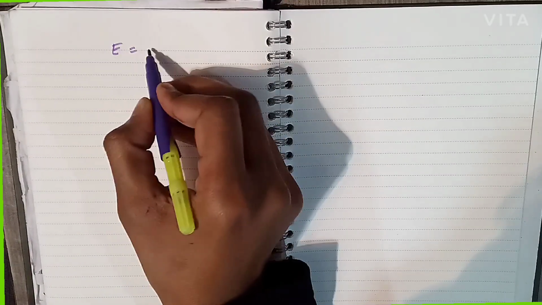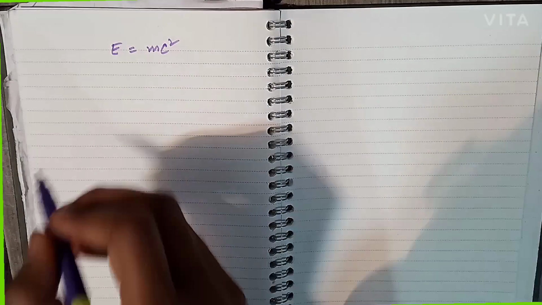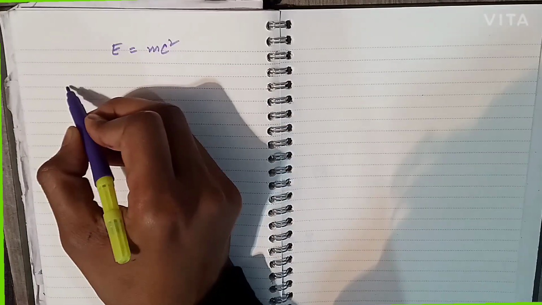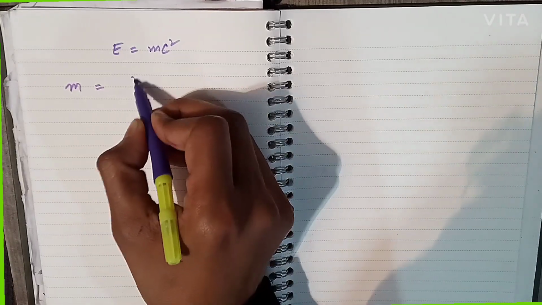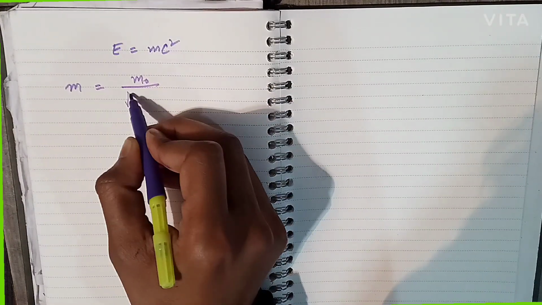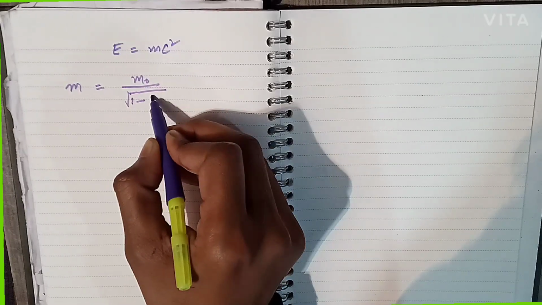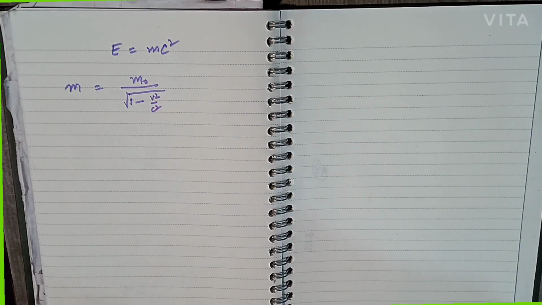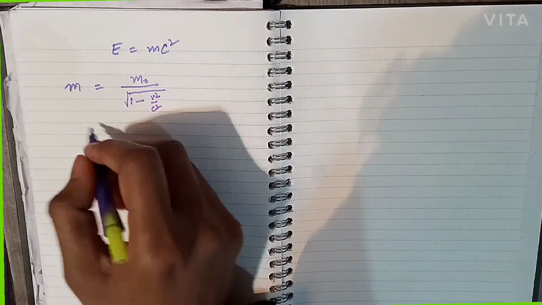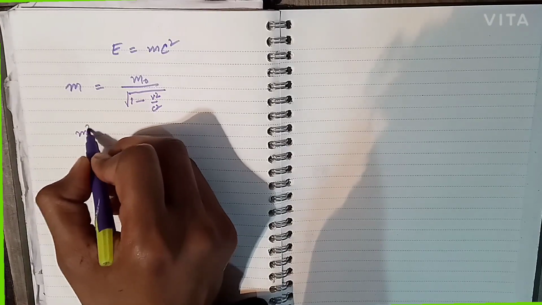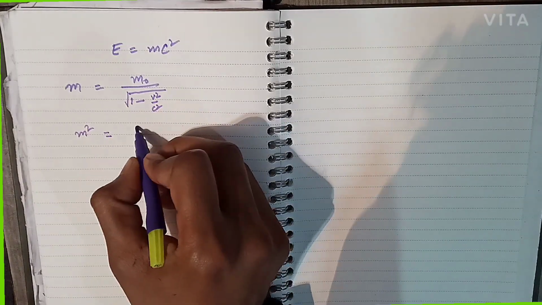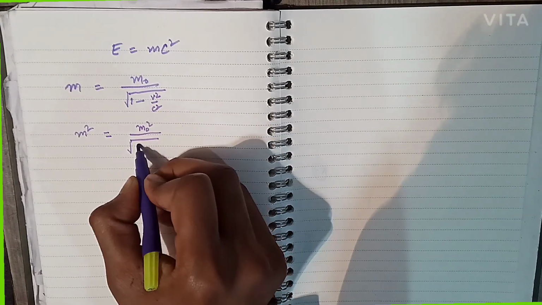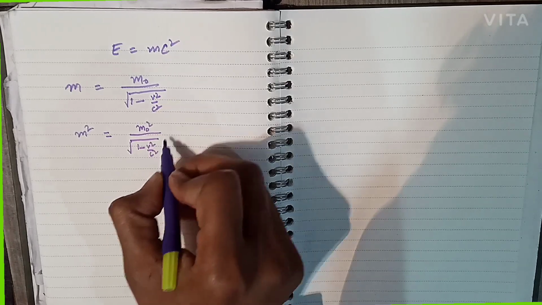E equals mc square. See the proof of this. It can be written like this: m equals m naught by root under 1 minus v square by c square. When we square them, this comes as m square is equal to m naught square by 1 minus v square by c square.